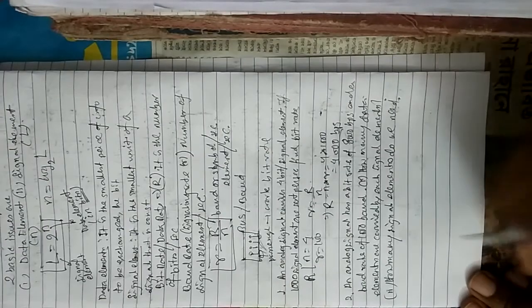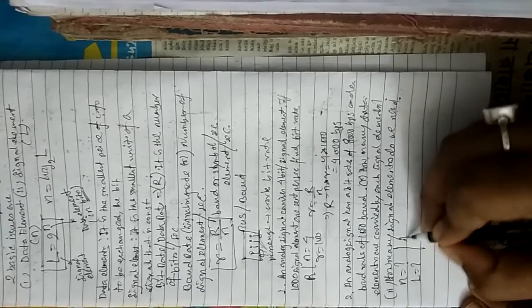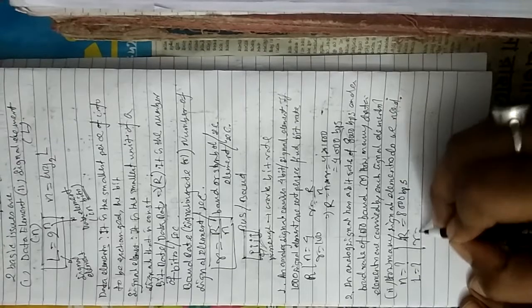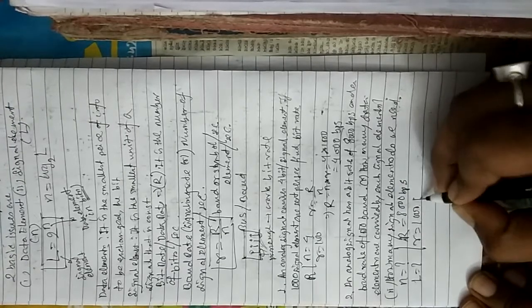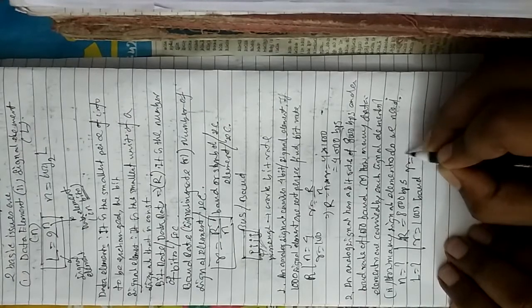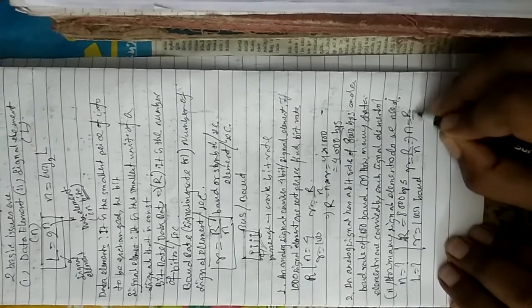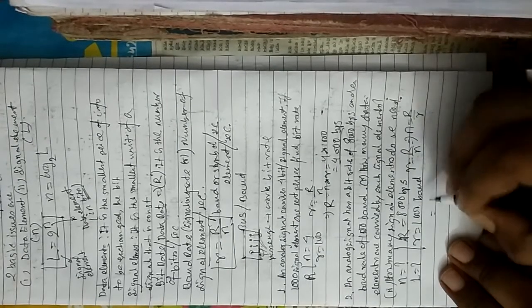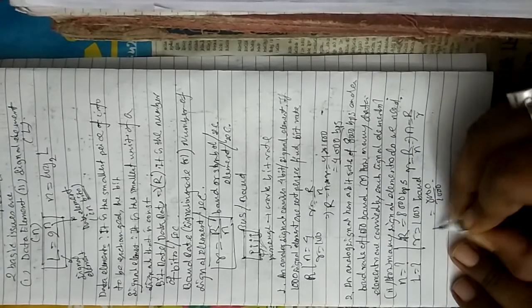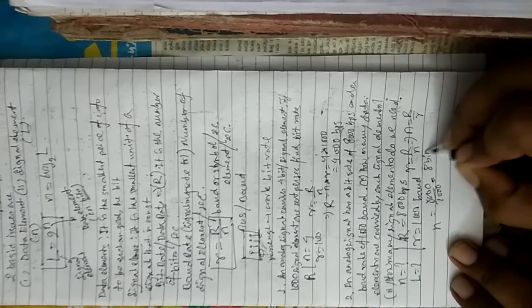We have to find n, and we have to find L. What is given? Capital R is equal to 8000 bps, small r is equal to 1000 baud. We know r is equal to R by n, which implies n is equal to R by small r. Capital R is 8000 by 1000, so n is equal to 8 bits.